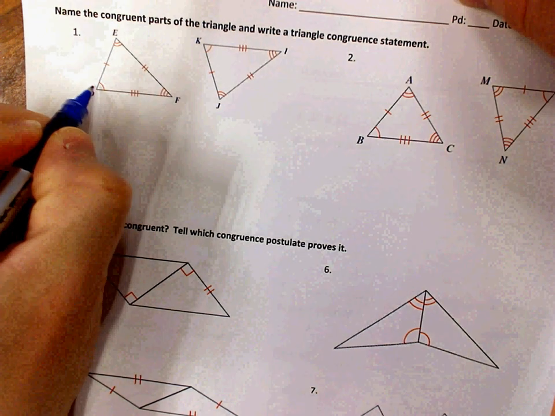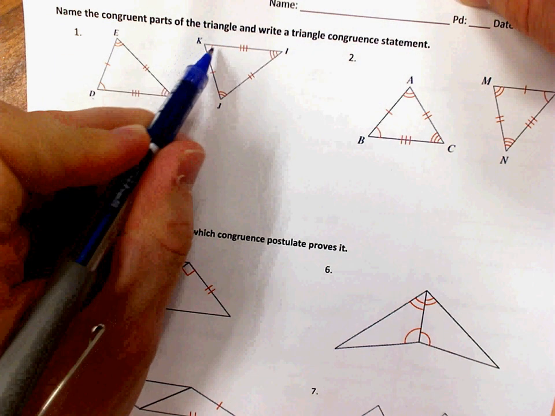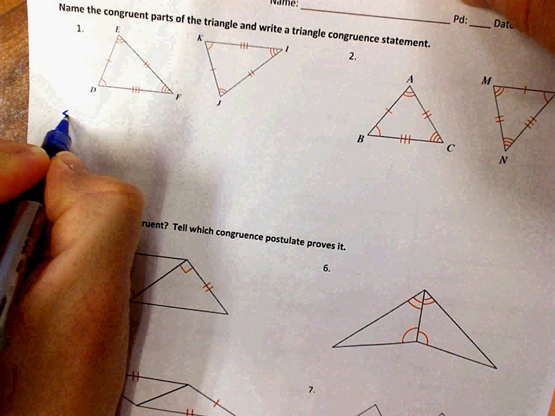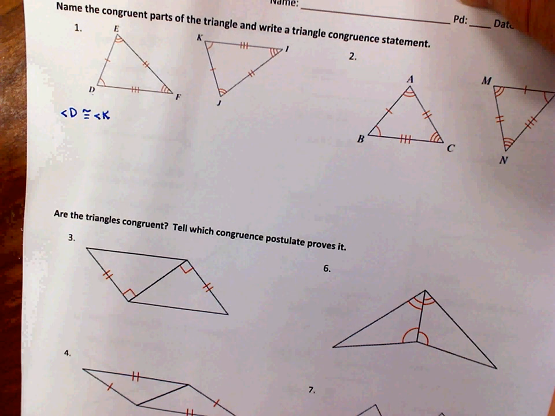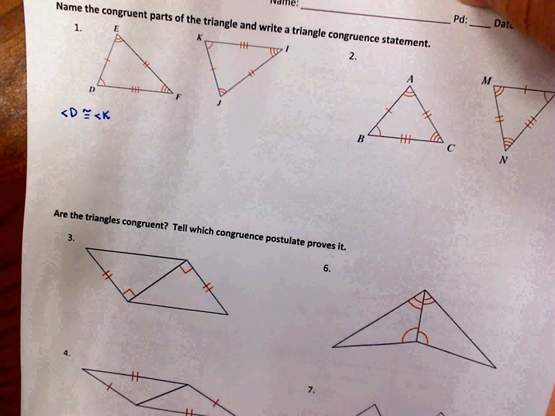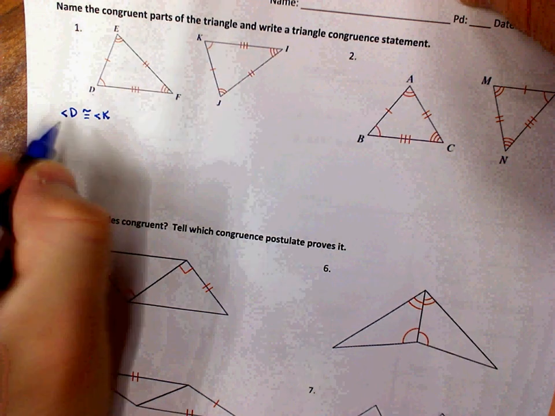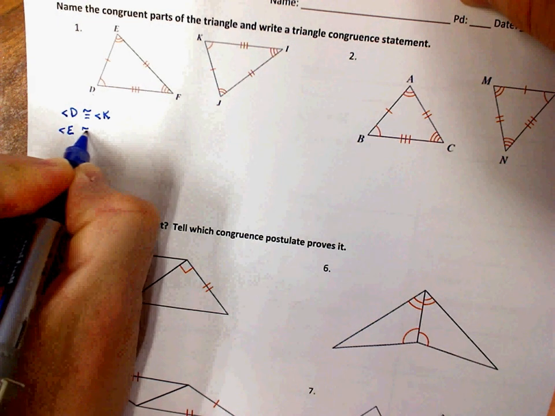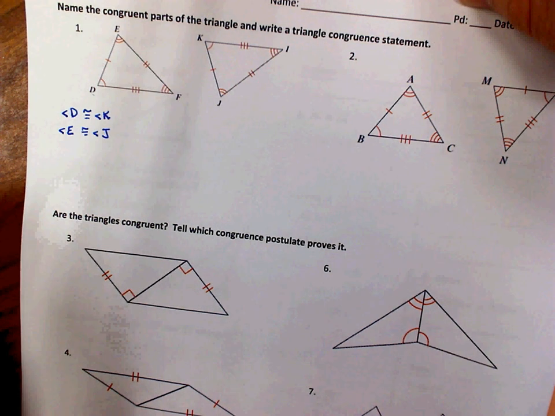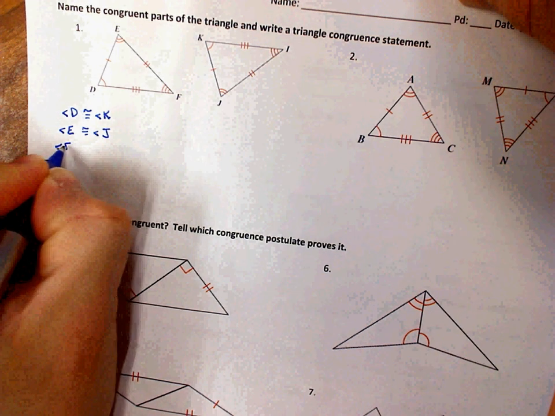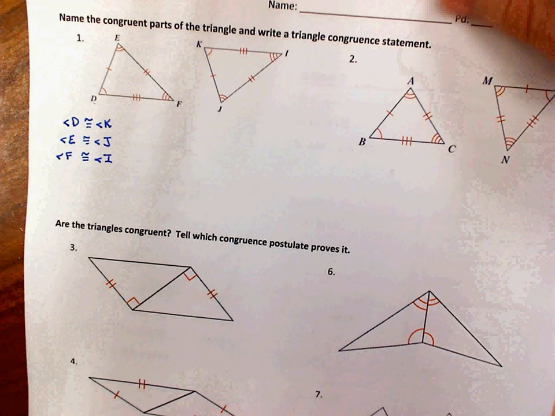So I see on D I've got a single angle marking, and then on K I've got a single angle marking. So because D and K both have a single angle marking in geometry, that's how we signify that they are the same degree. And then we look at the same thing on E and J. Both E and J have two angle markings, and so I know that E and J match up together. They're the same. And the same thing with F and I. F and I are both the same because they both have three angle markings.